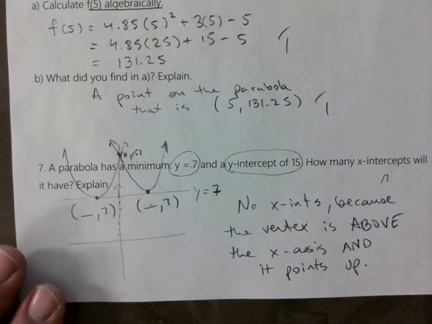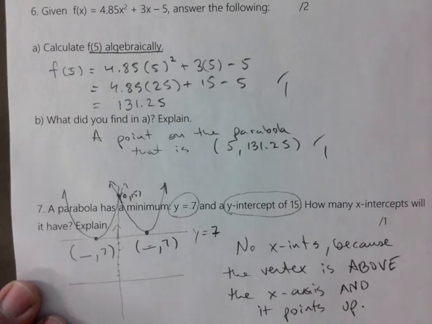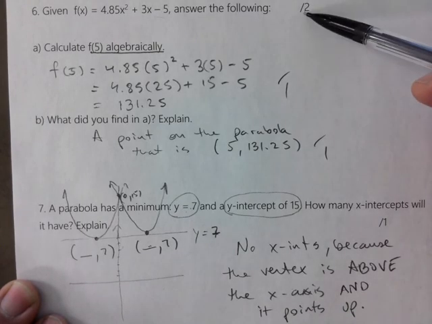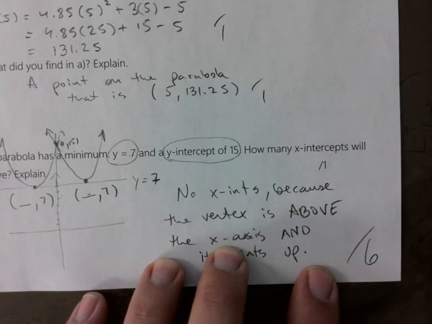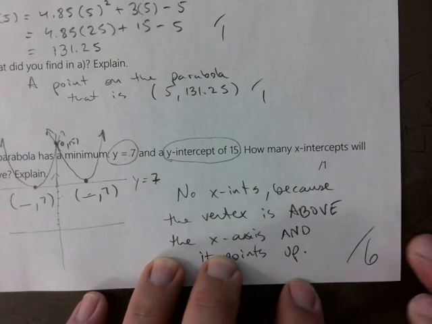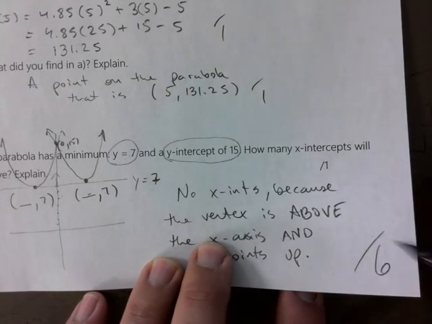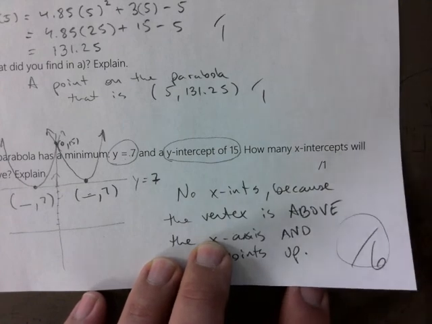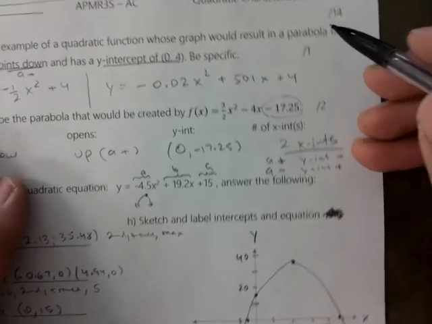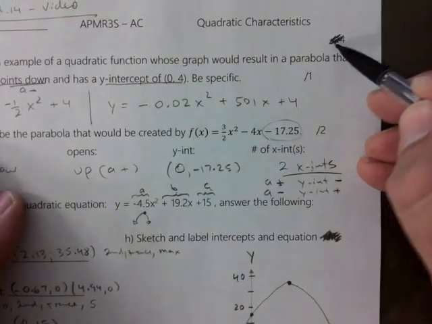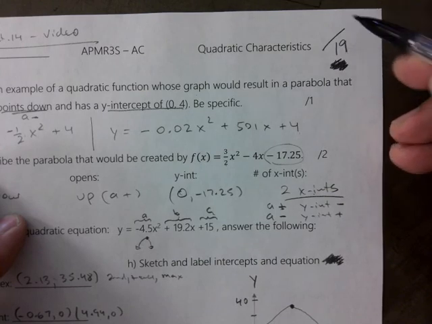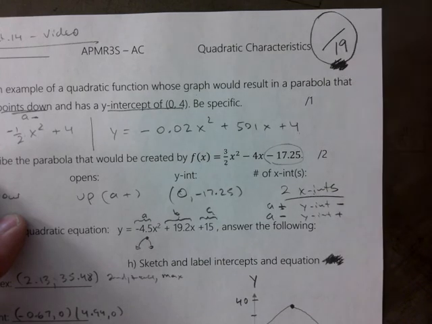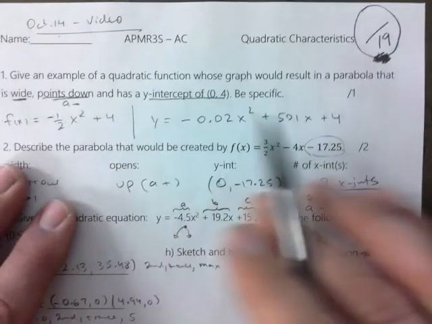So what do we have on the back side here? 1, 2, 3, 4, 5, 6. Yeah, the back side is worth 6. So 6 and 13, 19. 6 for the back, 13 for the front. So scratch the 14 and make sure it's out of 19 total. Remember, it's October 14th. Put that on there.